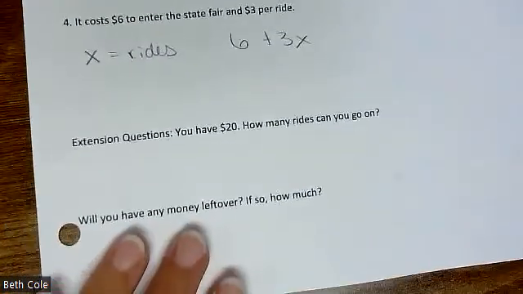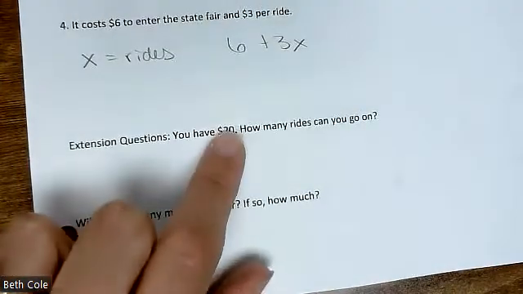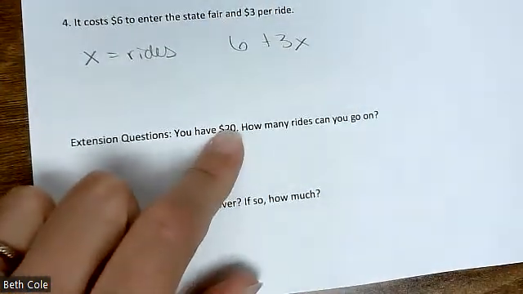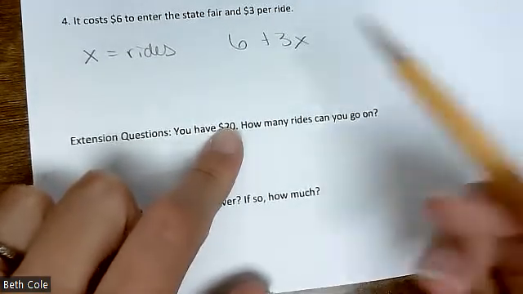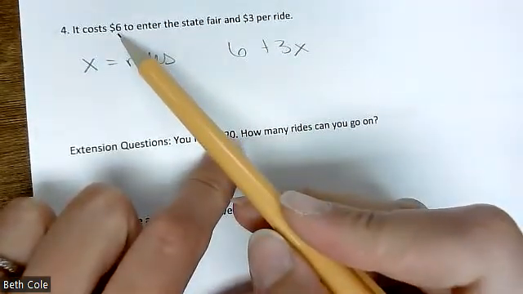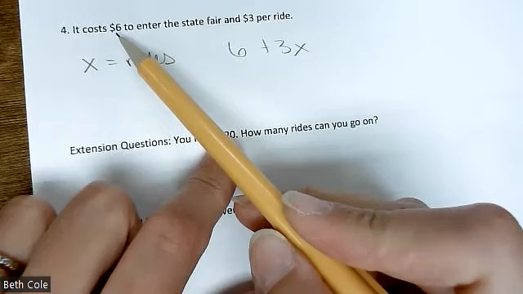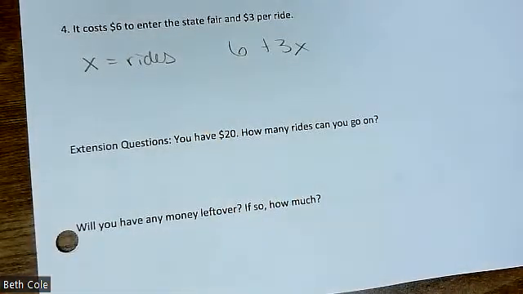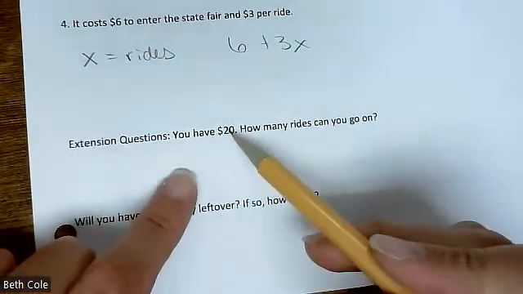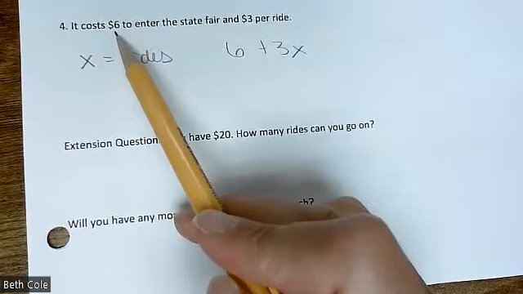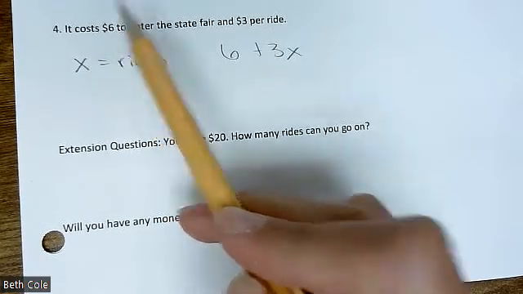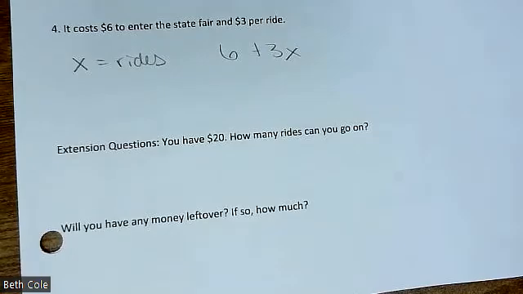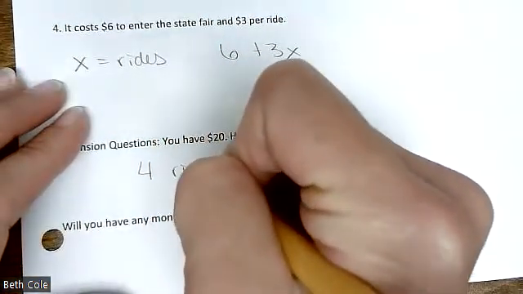Extension questions, because I believe you could do this. Pretend you're at the fair. You have $20. How many rides can you go on? Think about it. You have $20. It's $6 to get in. So you have to pay 6 to get in. So already how much are you down to? 14 more. So you have 14. It's $3 per ride. So how many rides? You can go on 4 rides.